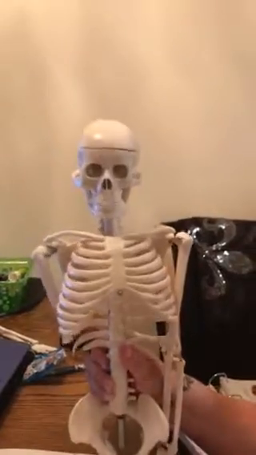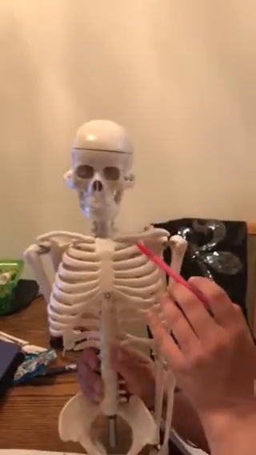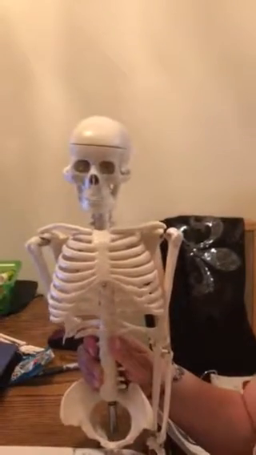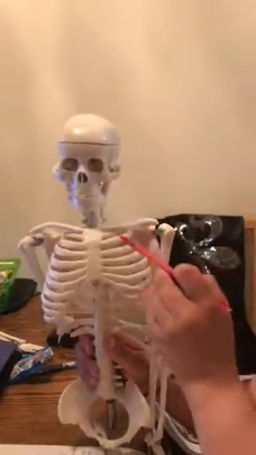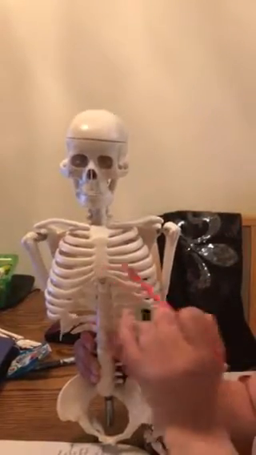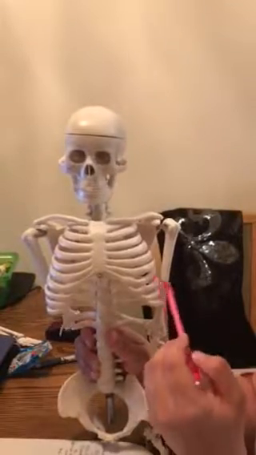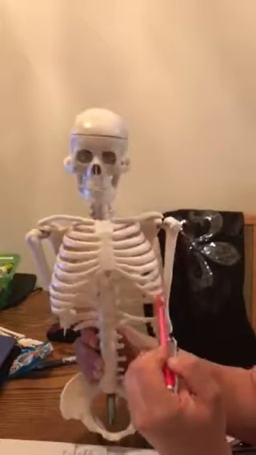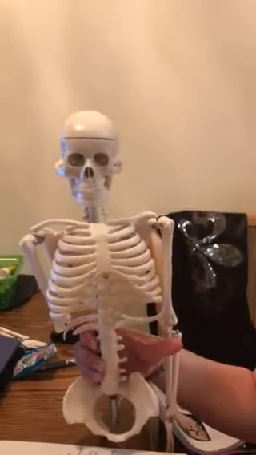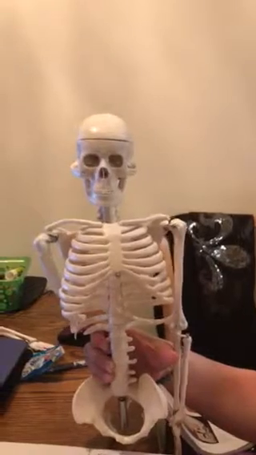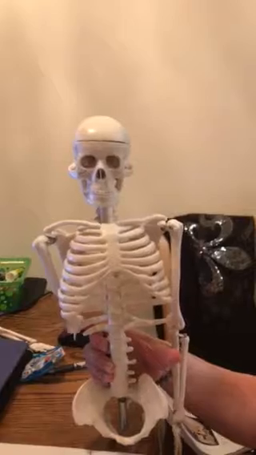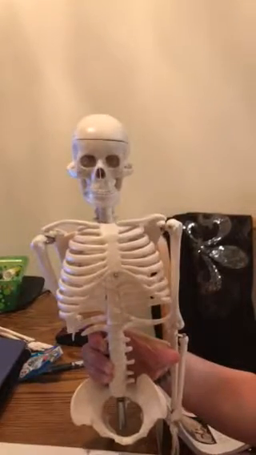True ribs. There are 7 true ribs, and they are connected at the sternum, which makes it different from the false ribs. There's 1, 2, 3, 4, 5, 6, 7, all connected to the sternum. Ribs 8 through 12 are not connected to the sternum, and they are considered false ribs. The true ribs are called vertebrosternal ribs, and the false ribs are called vertebrochondral ribs.